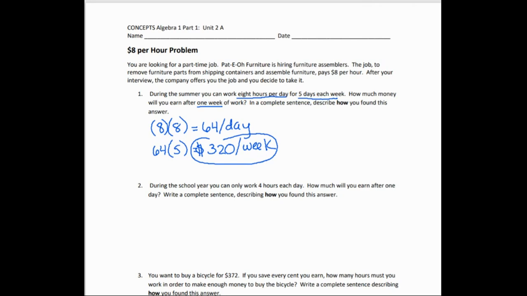So we did 8 times 8. So instead of saying I multiplied 8 times 8, we're going to say I multiplied, and you can copy this along with me.